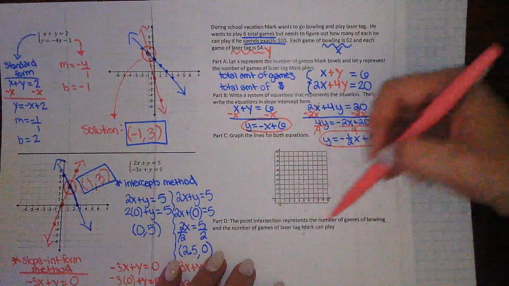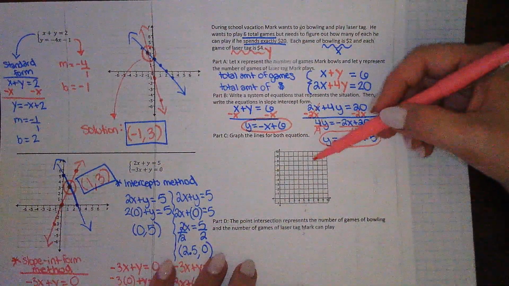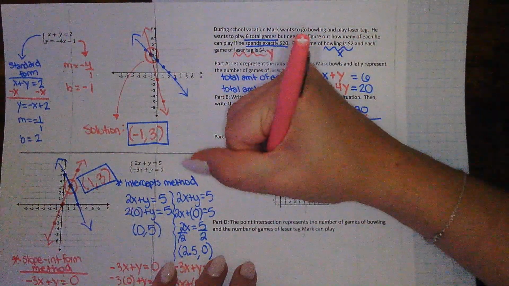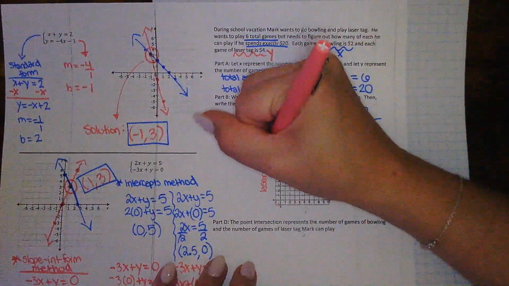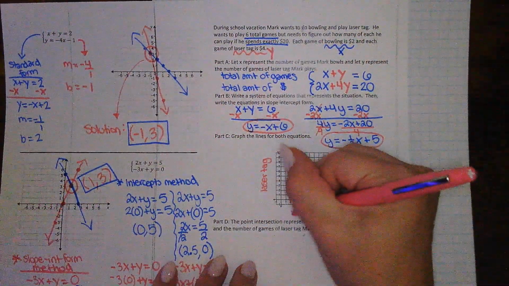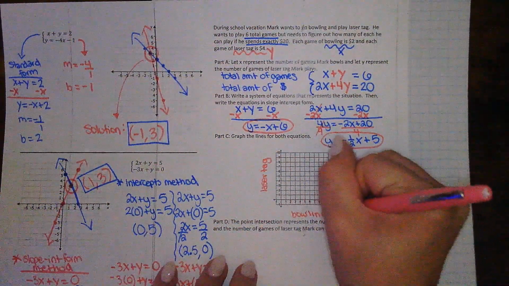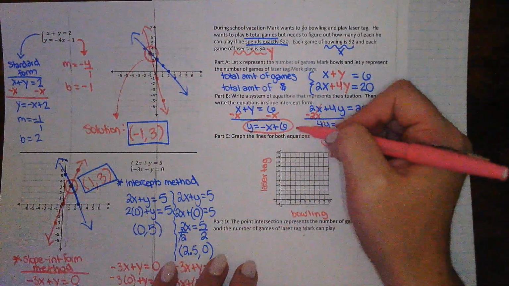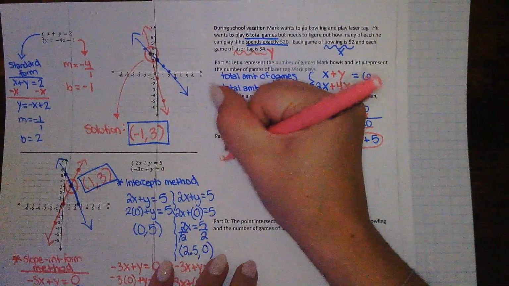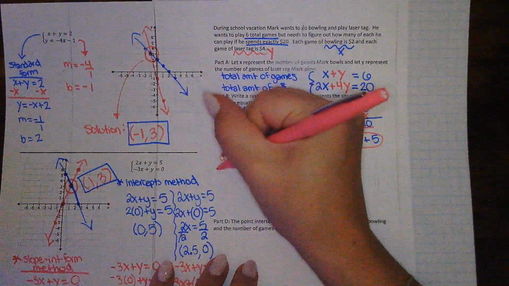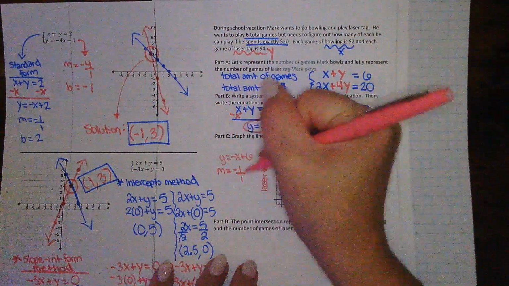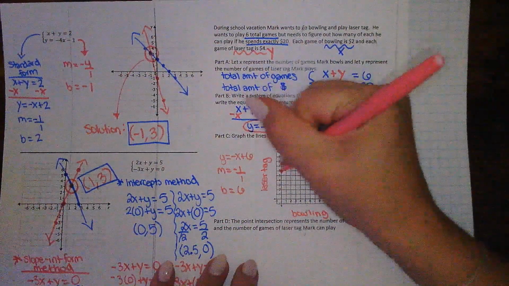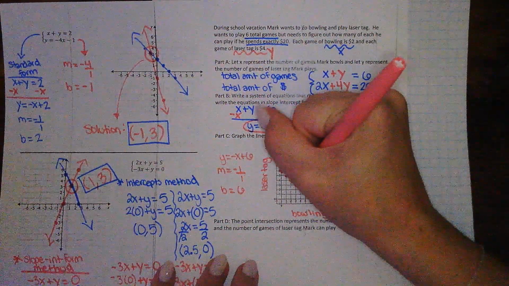So they have a graph set up for me here. I do need to label this graph. So remember why they wanted us to make laser tag. So I'm going to label this laser tag, and X bowling. And now I'm going to graph y equals negative x plus 6 first. My slope in this line is negative 1 over 1, and my y-intercept is 6. So start at 6, go down 1, right 1.